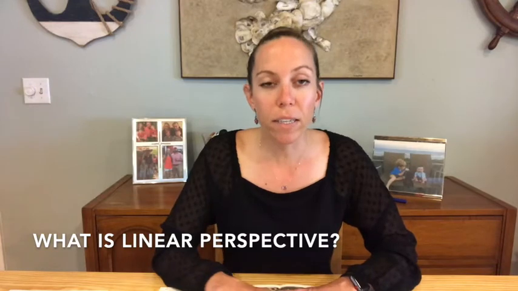Now perspective is a way to show depth and space, which means you're going to take something flat, like the piece of paper or canvas that you are drawing, painting, or collaging on, and you are going to give it depth and form and create space, meaning some things are going to be in the front, some things will be in the middle, and then some will be in the background.